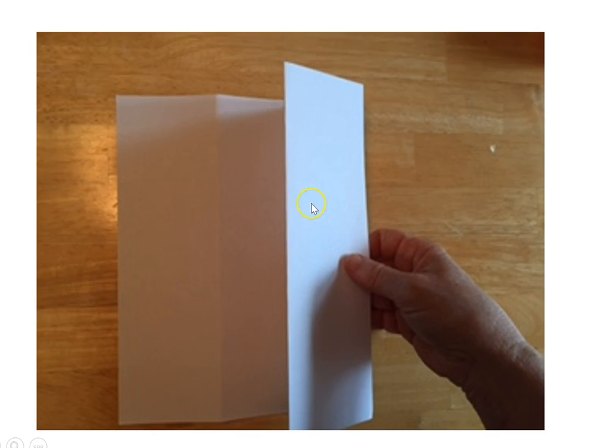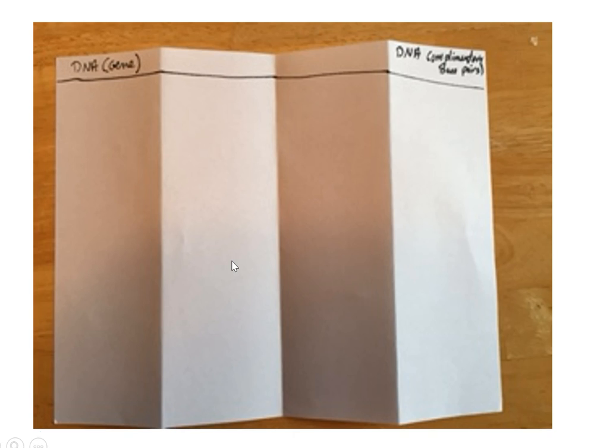Okay, so when you unfold it, you'll have 4 different columns, each separated by a crease. So it should look like this. Okay, so you got 4 columns. This should fold over to here. So if you need to stop the video to do that, go ahead and do that.